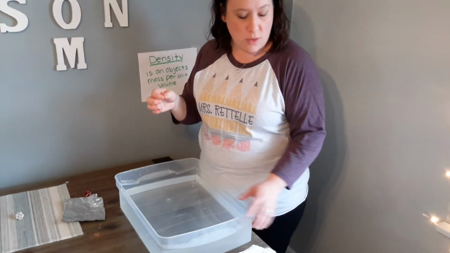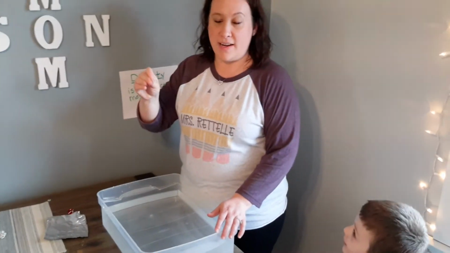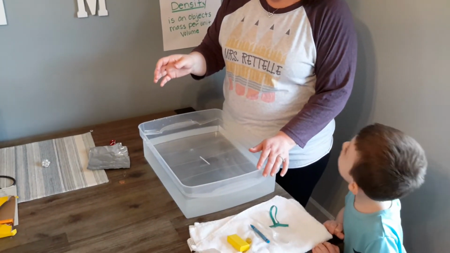So let's see what happens. It's going to float. Our stick. You think so? Yeah. Okay, come over here. I'm totally right. Let's find out. It did float! Nice job, Gray.